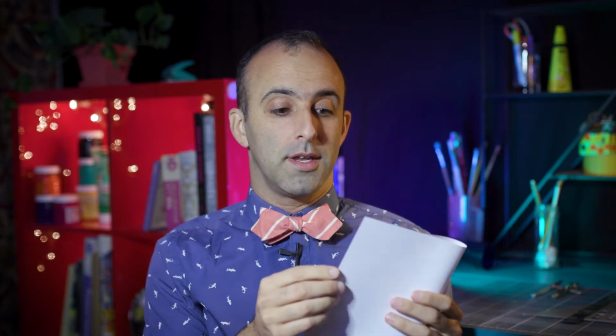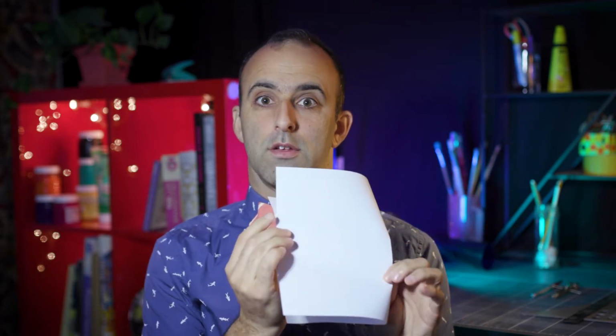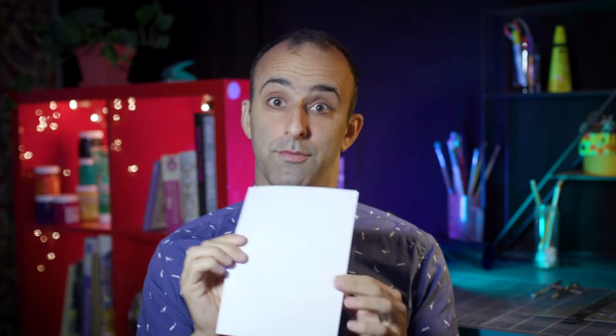Before we start, make sure you have a piece of paper with you and a pencil. Fold it in half, like this, so that you have two different sides, and leave it folded.